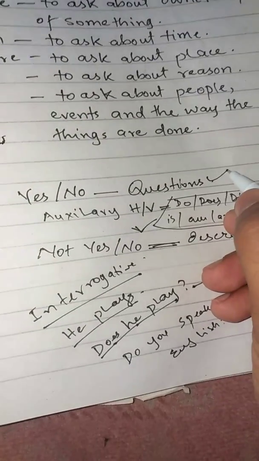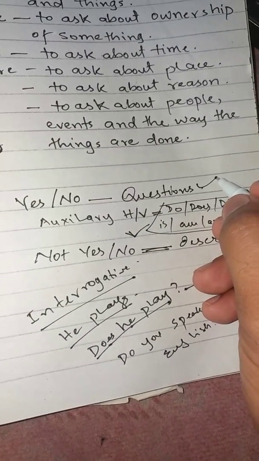It means you can give your answer in yes or no simply.